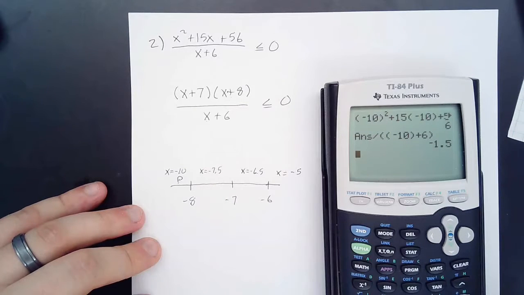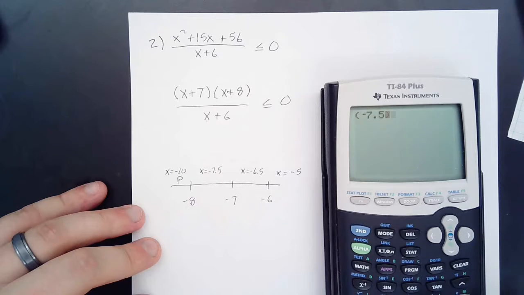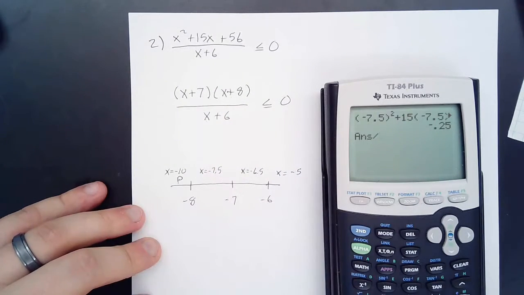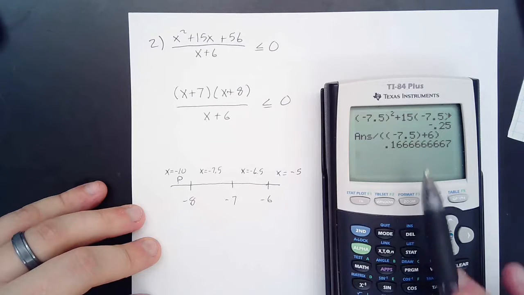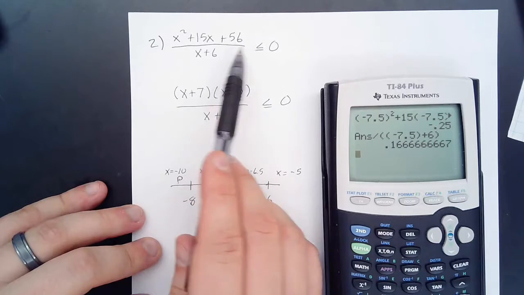And I'm going to do the same thing. So I'm going to say, let's check -7.5. So we'll say -7.5 is 15 times -7.5 plus 56. So I'm just entering the top part, and then I'm going to divide that by the bottom, -7.5 plus 6. And that gives me a positive number. 0.166 is greater than 0, so that's not going to work.